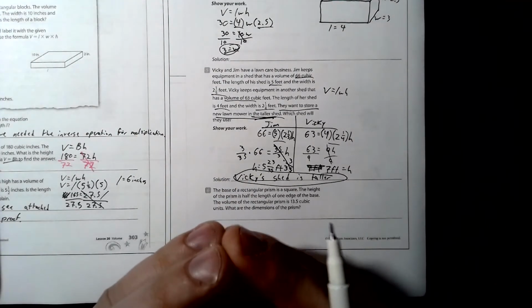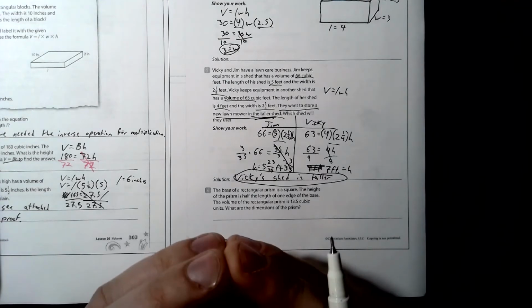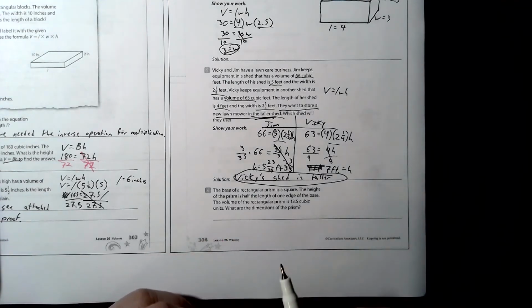For number 6, it says the base of a rectangular prism is a square. The height of the prism is half the length of one edge of the base. The volume is 13.5 cubic units. What are the dimensions of the prism? Ooh, this one is going to be interesting.